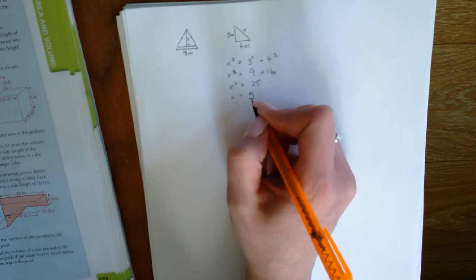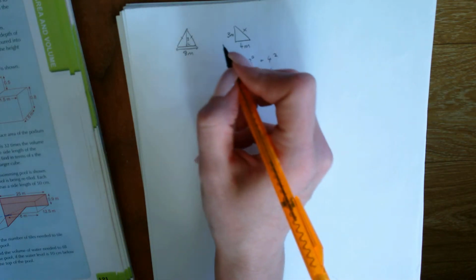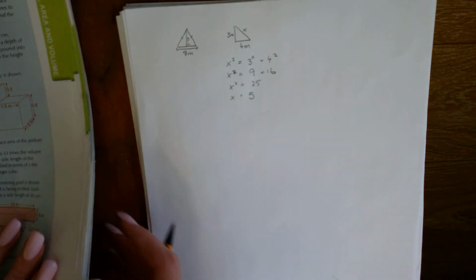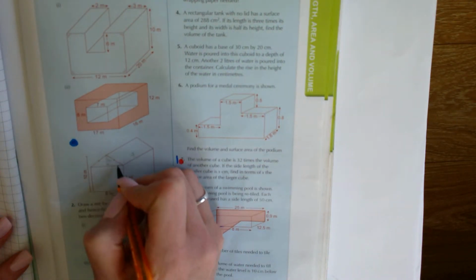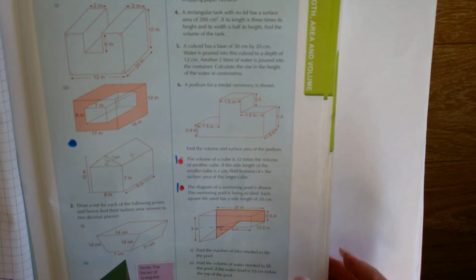And we know it's just the positive 5 because we can't have a negative length. So now we know that along here the length is 5 meters.